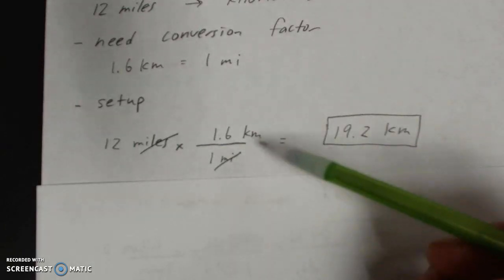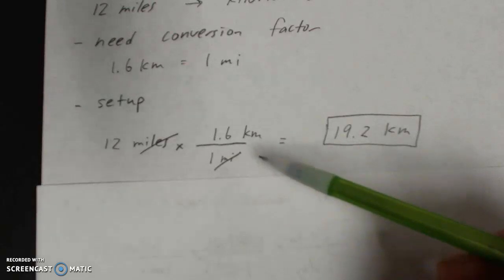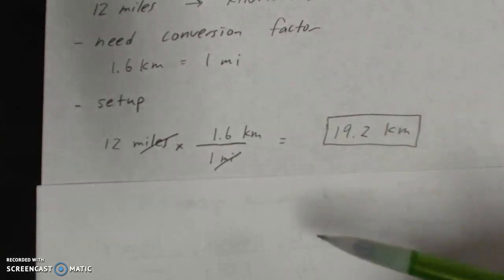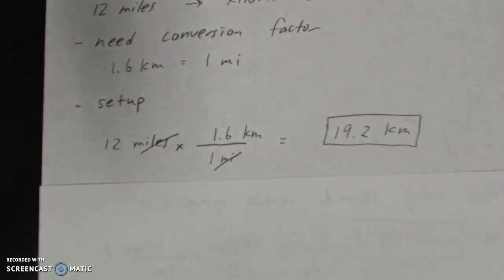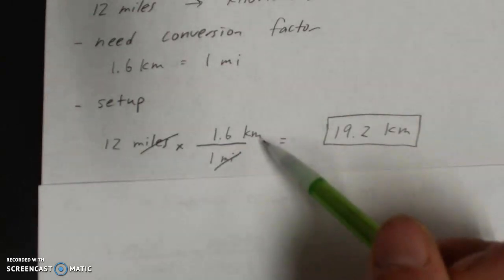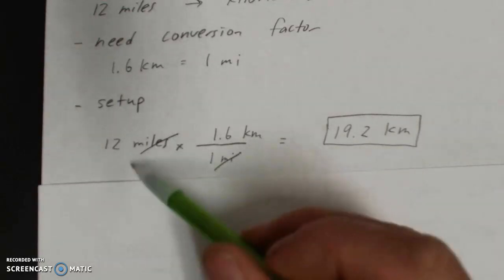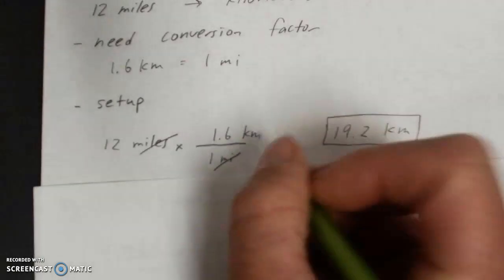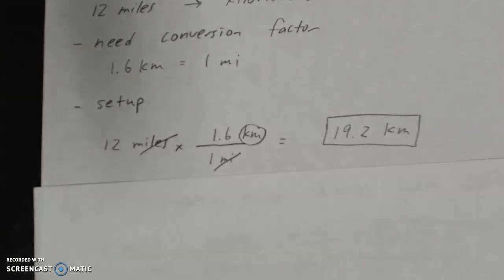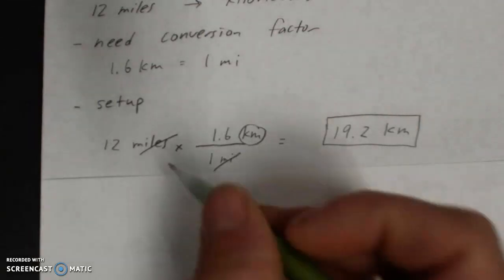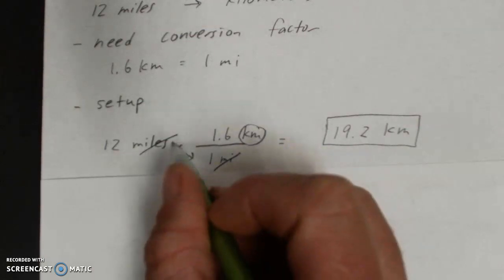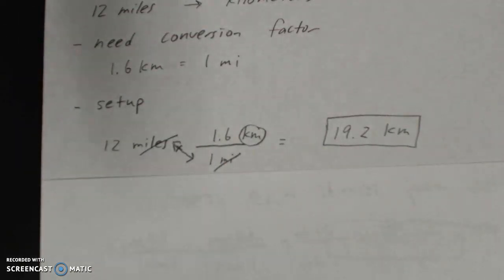But I need to decide how I'm going to write that based on the units that I'm trying to end up with. So if I'm trying to end up with kilometers here, I'm going to put it on top like I've done. The reason for that is I can cross multiply and cancel out my miles, and that'll leave me with my unit we're looking for, which is kilometers. If you want units to go away, you have to make sure that they are diagonal from one another and they'll cancel out.